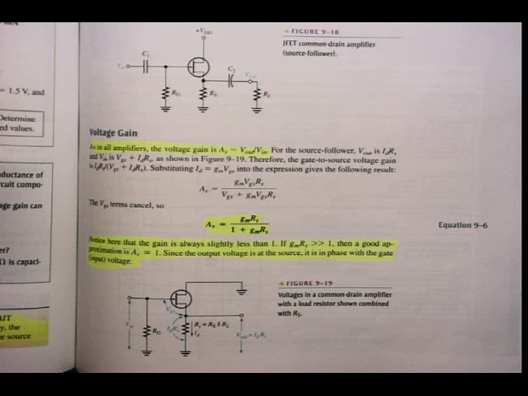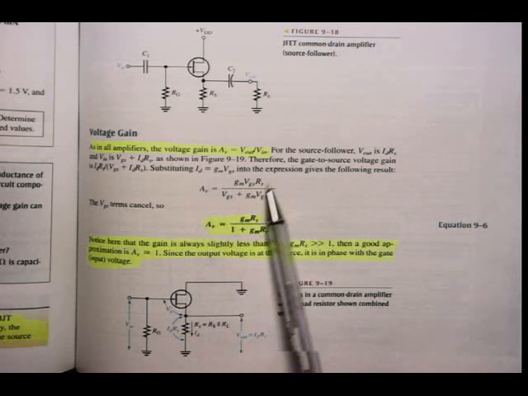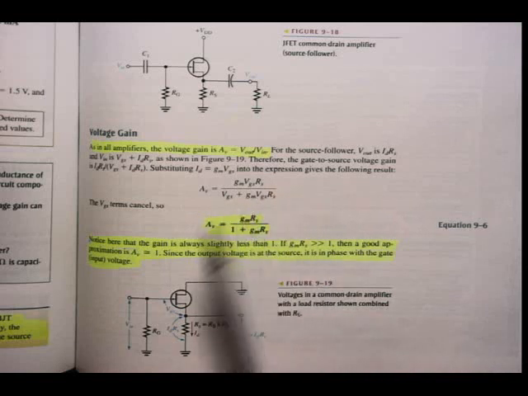Then substituting ID equal to gm VGS into the expression gives the following result, as we can see there. A is equal to gm VGS RS divided by VGS plus gm VGS RS.